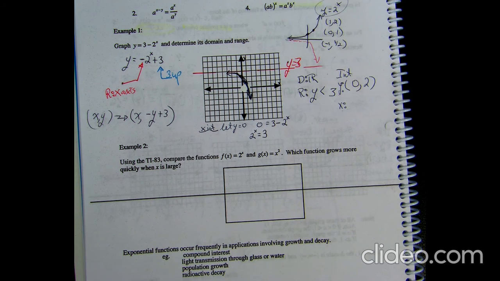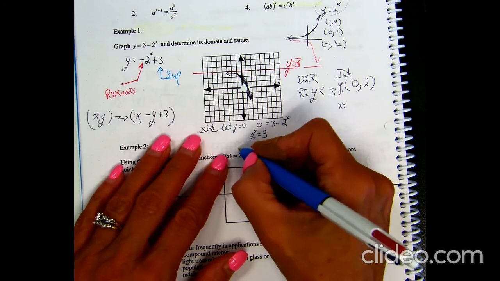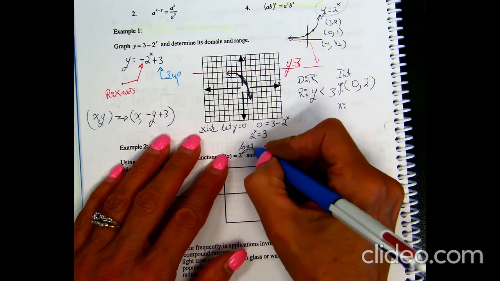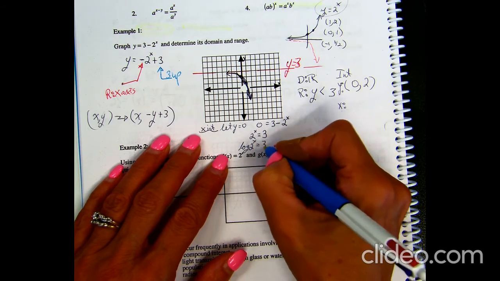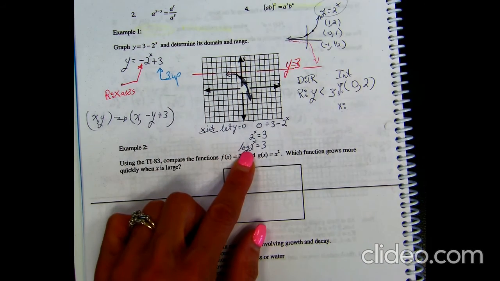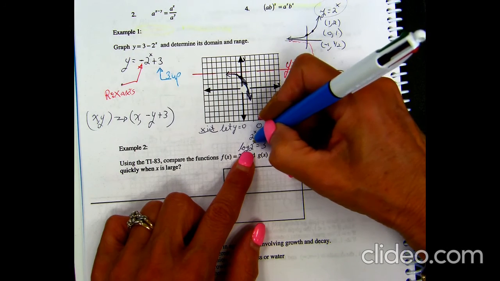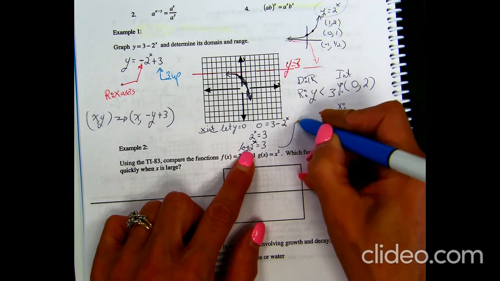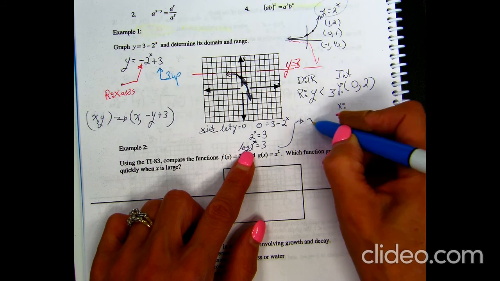When your variable is in the exponent, how do you solve that problem? You need a log, inverse of an exponential. So let's take the log of both sides. So the log of 2 to the x is equal to 3. How does that help me? Your power law for logs lets you know that x comes down in front.